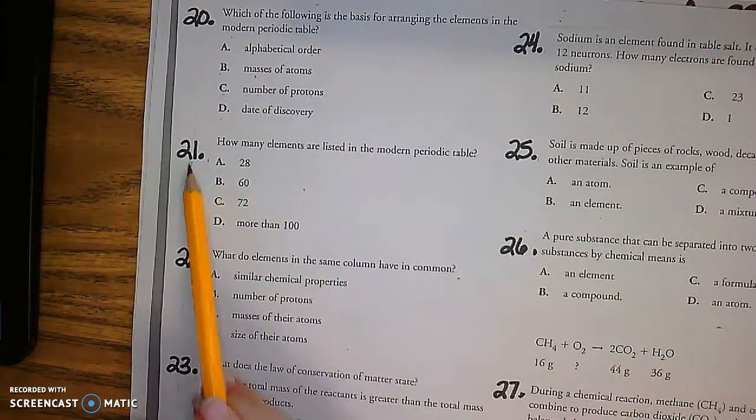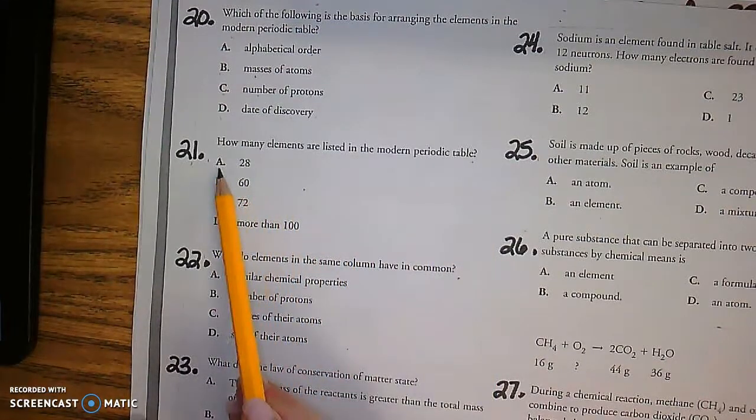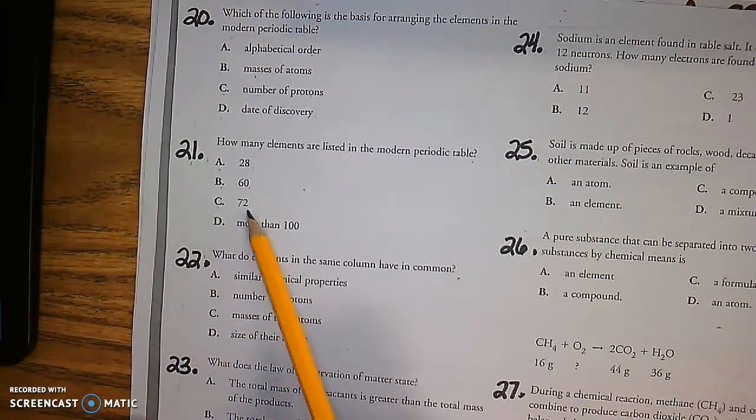Number 21. How many elements are listed on the modern periodic table? A, 28, B, 60, C, 72, or D, more than 100?